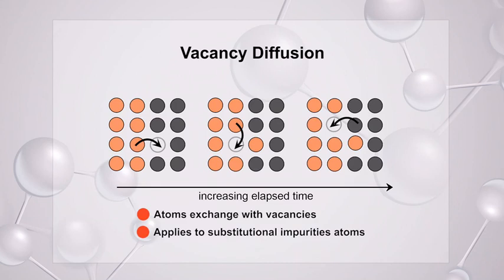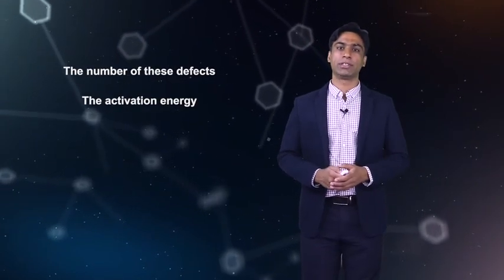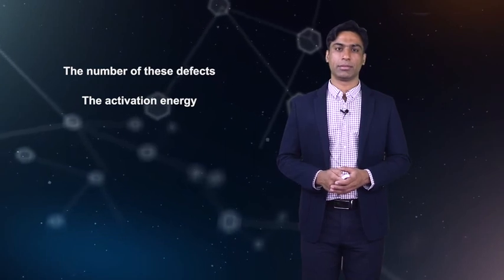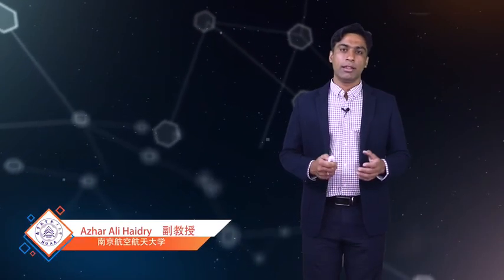However, in interdiffusion, the impurity atoms must replace the host atoms. The presence of vacancies is very important here because the rate of vacancy diffusion depends on the number of these defects as well as on the activation energy of this exchange. You must note that a significant concentration of defects such as vacancies may exist in materials at higher temperatures. Let's have a break here.